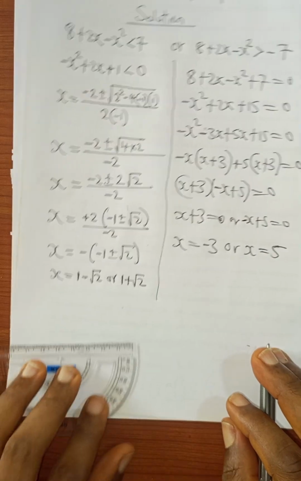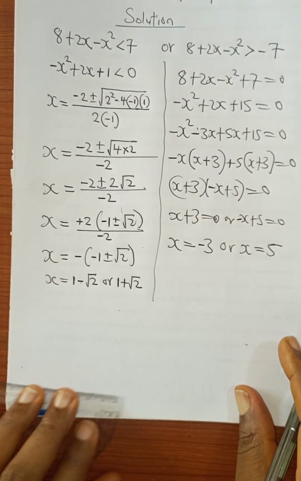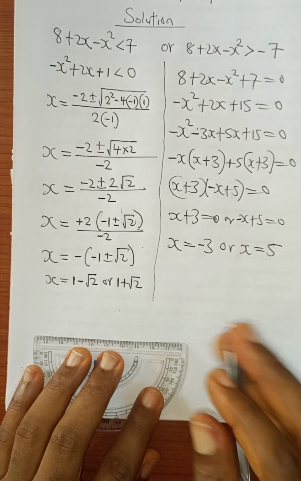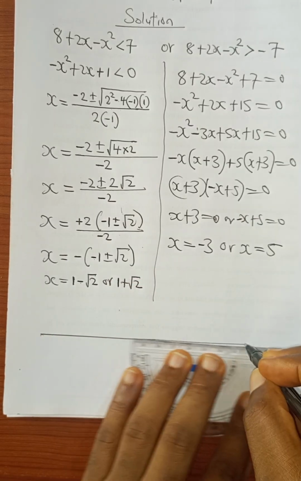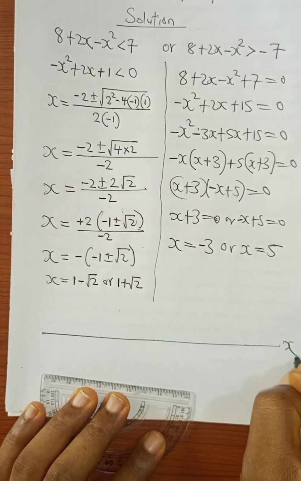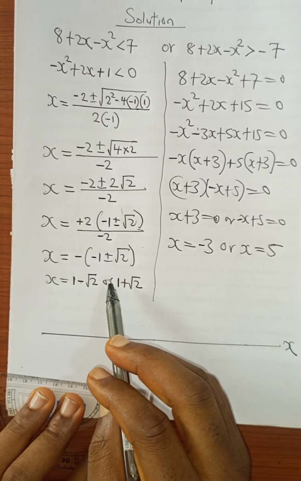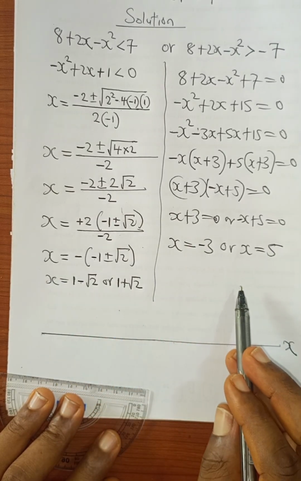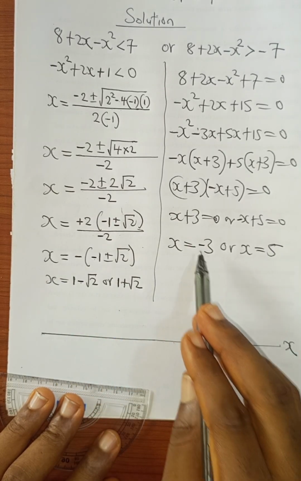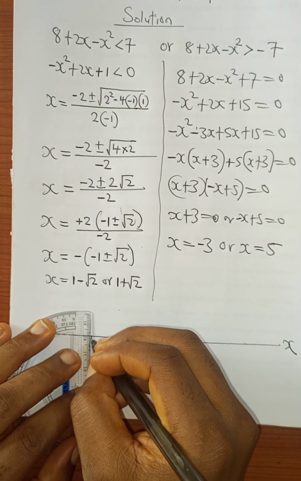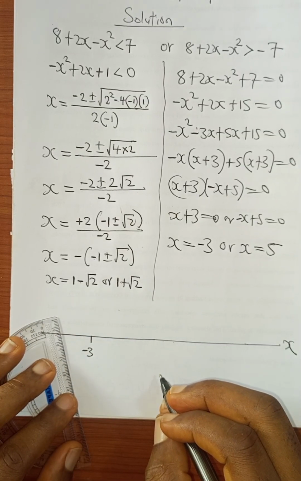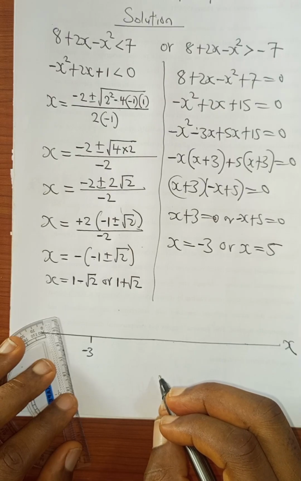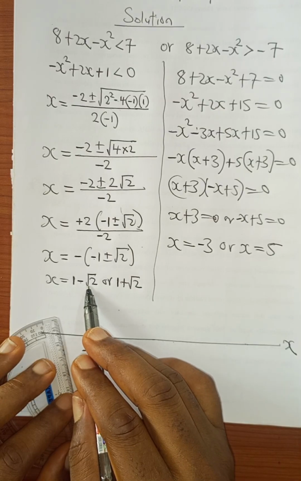So this is what we'll now use to draw our number line in order to know the final solution. Get the values out. So this is x. What's the least value inside this 4? The lowest number there is -3. Let's start with -3. We put -3 here. After -3, which other one is negative? This is negative.